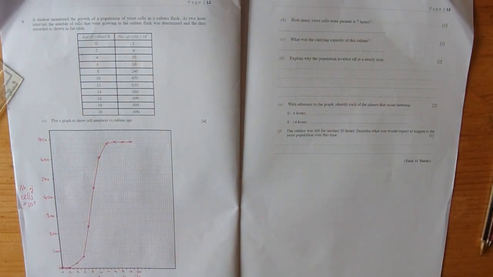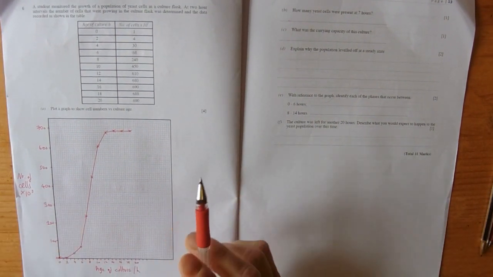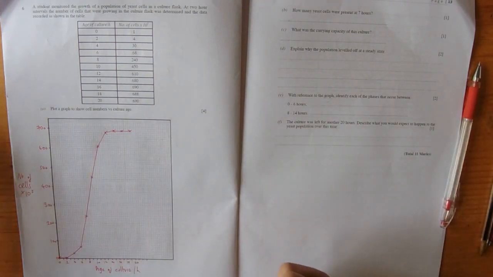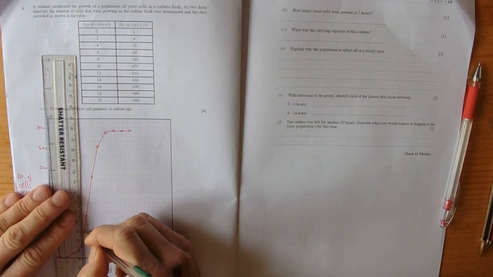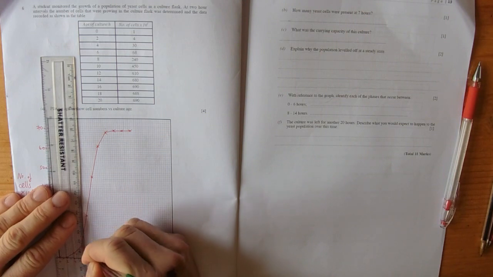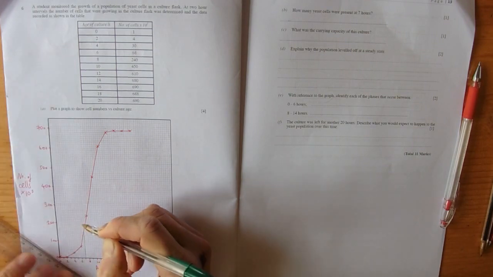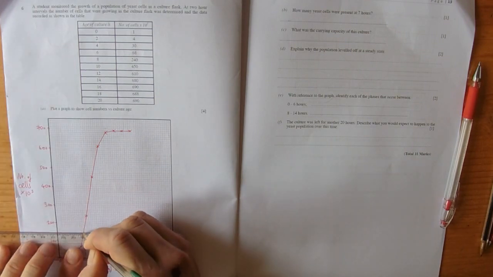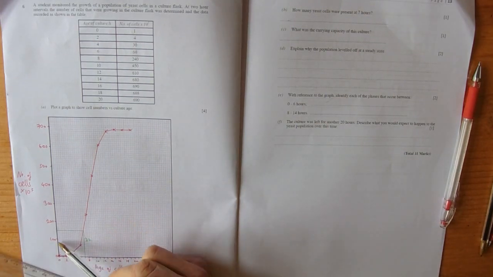How many yeast cells were present at 7 hours? So at 7 hours, you could just read this off, but you're probably better off putting your pencil on and drawing a line from 7 hours up. So at 7 hours, I'm going for 110, 20, 30, 40, 50.